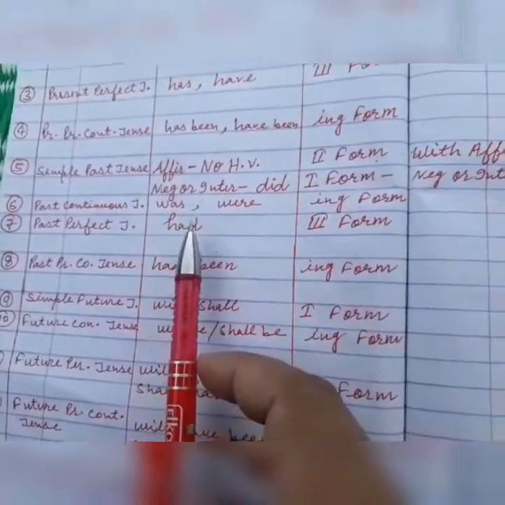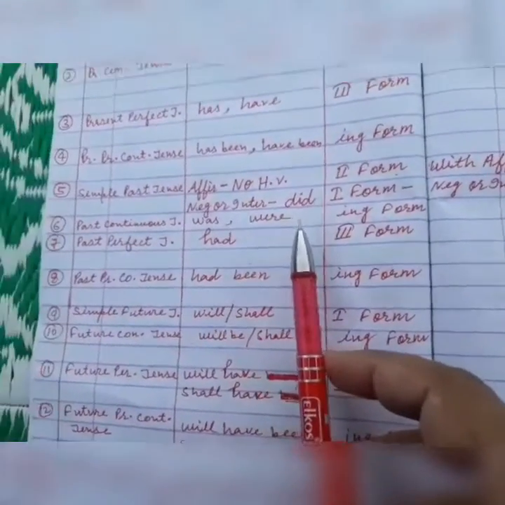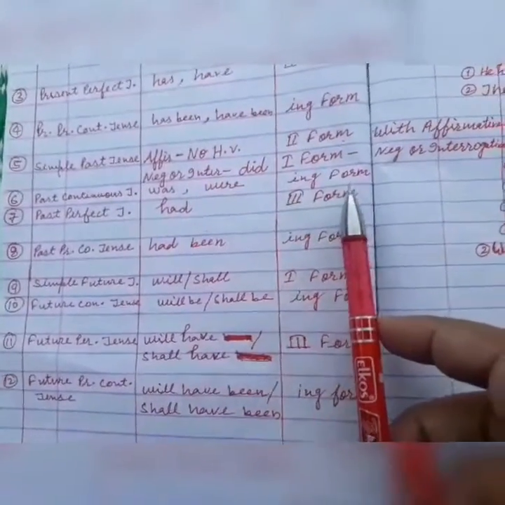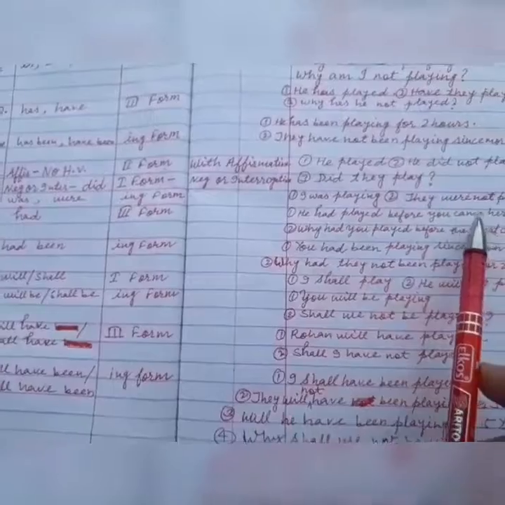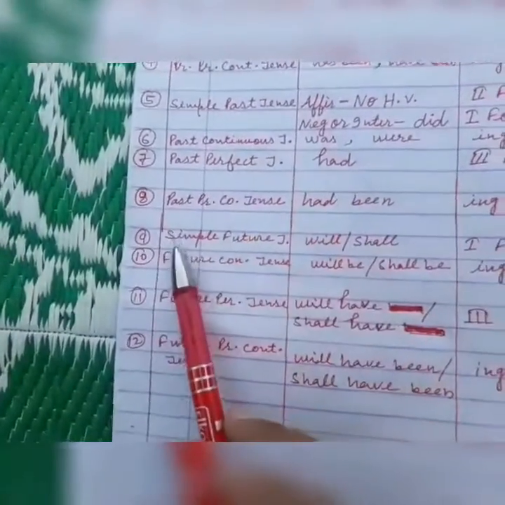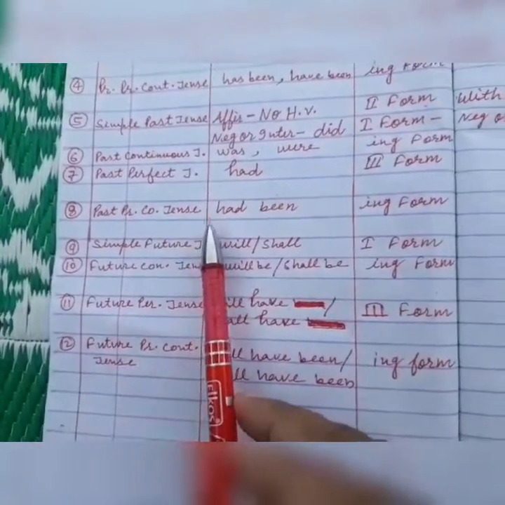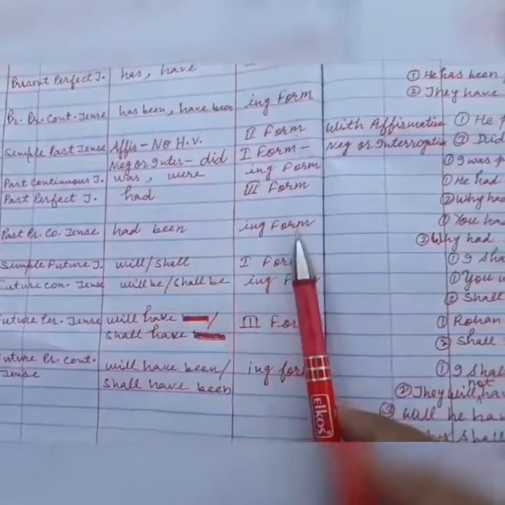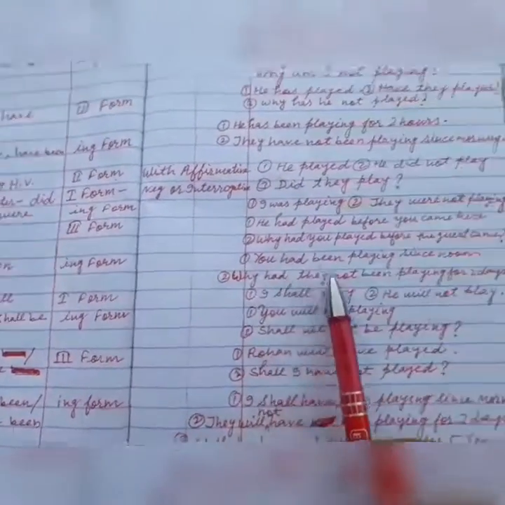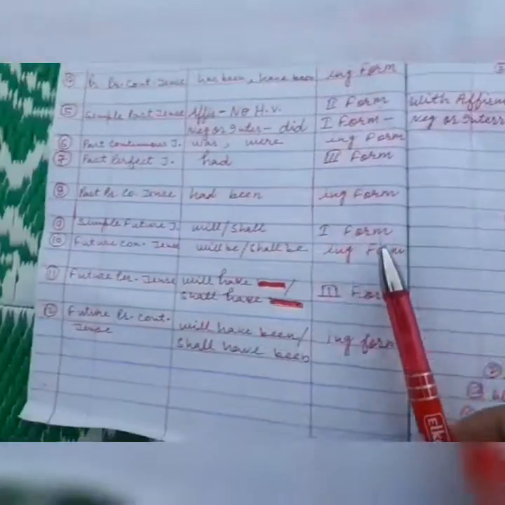In past continuous tense you should use was and were, and ing form. And here are given some examples. And past perfect continuous tense, had been, and ing form of the verb. Here are given some examples.